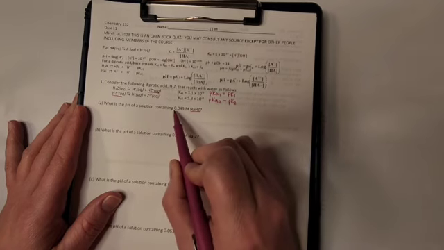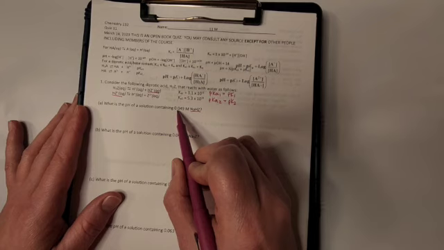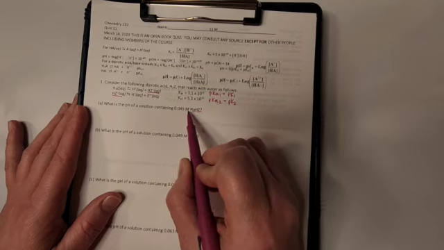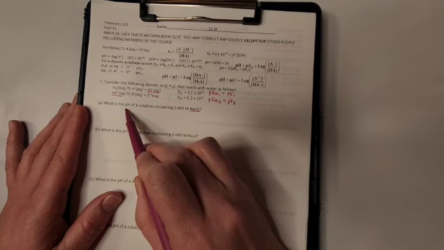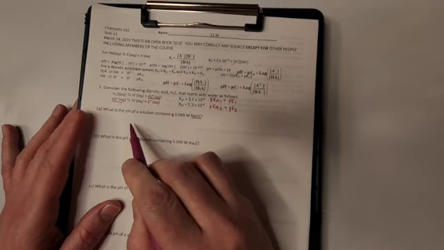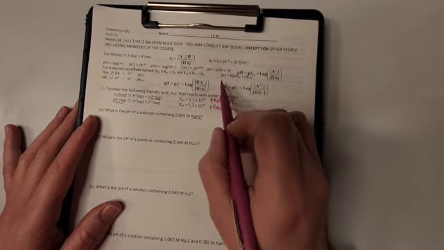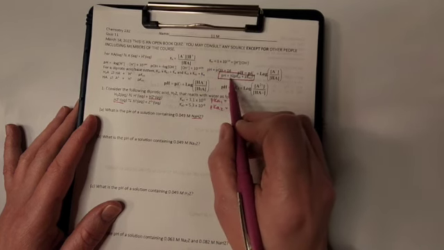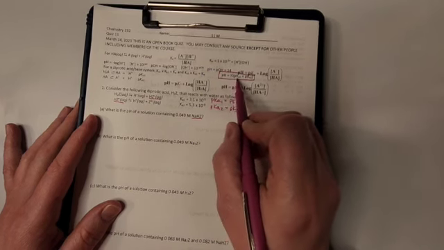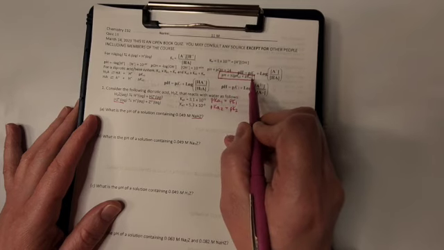So when he says you've got 0.049 molar of NaHZ and he wants to know the pH, he wants you to use this lovely new equation that we learned, which is pH is 1/2 of pKa1 plus pKa2.